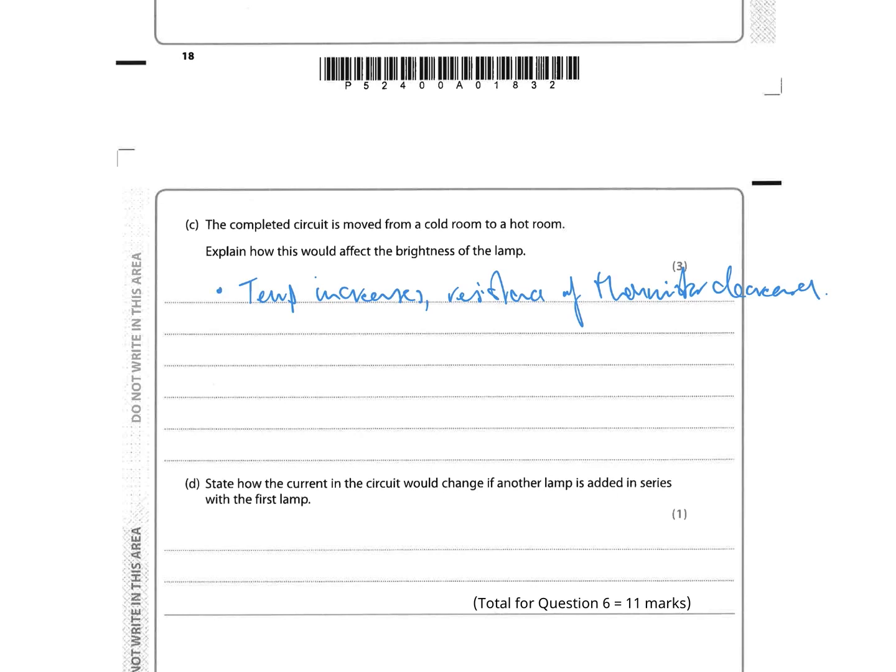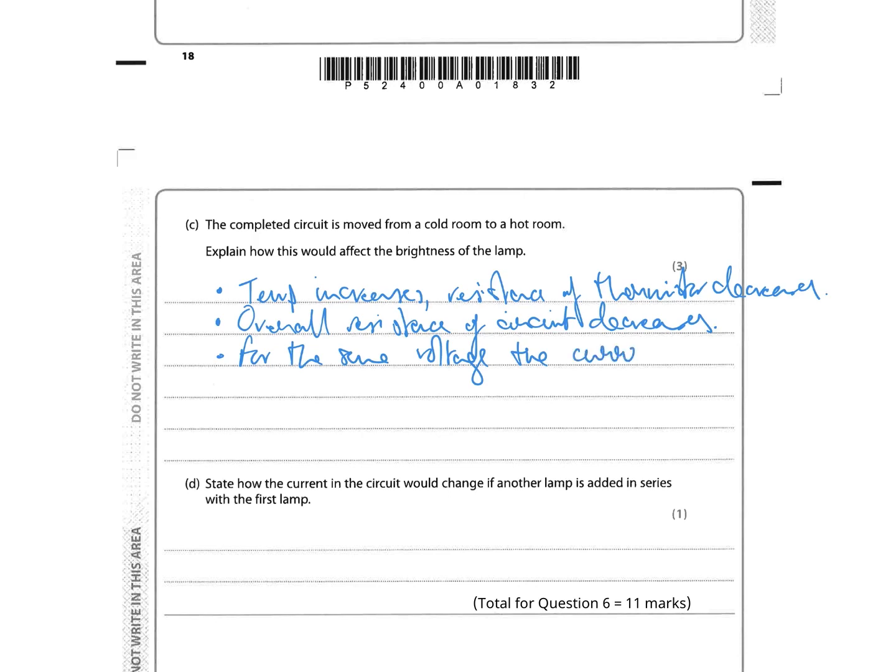So the overall resistance of the circuit decreases. So for the same voltage, the current increases, and so therefore the brightness of the bulb increases.